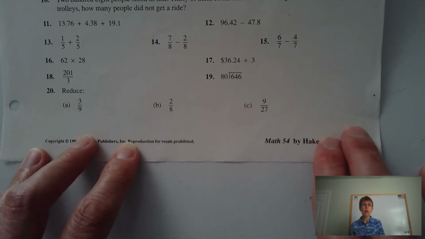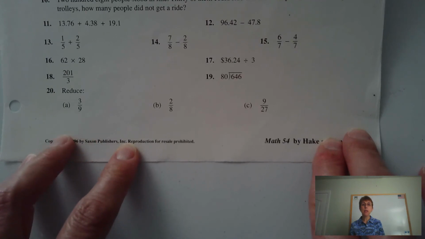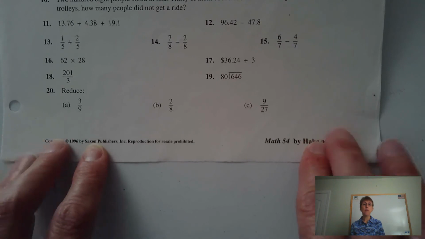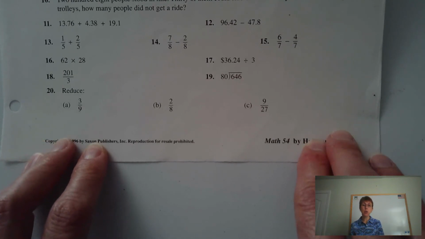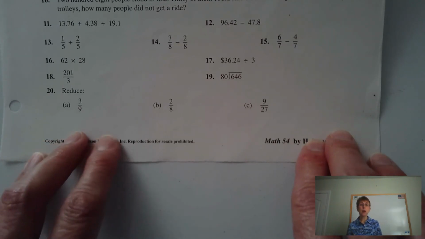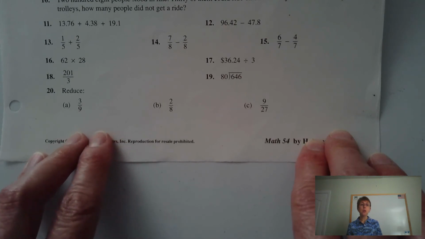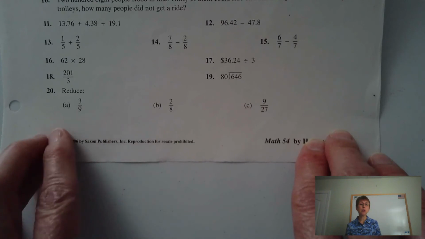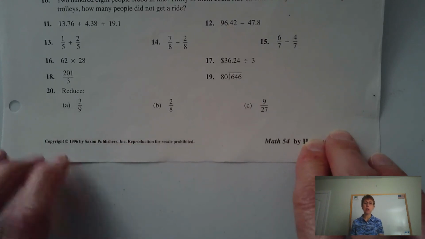Again, look at that as a division problem and set it up using the bracket. 19, long division again. And in number 20, you have 3 problems. You have 3 fractions and you need to reduce each of those fractions. So A, B, and C, you must reduce each of these fractions. So it's 3 parts in number 20.